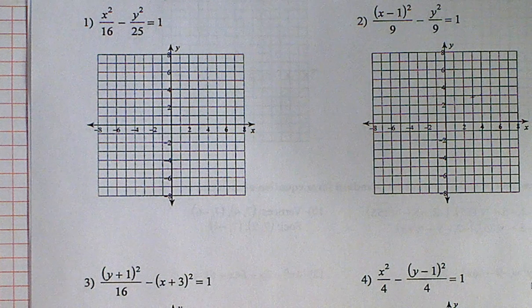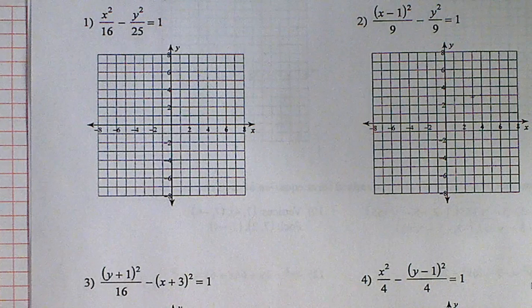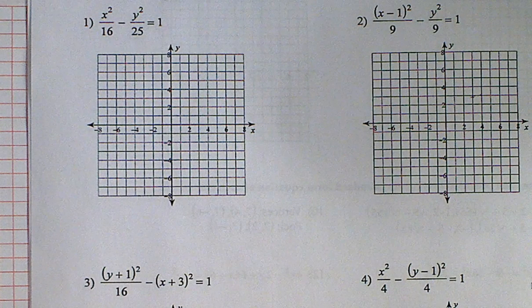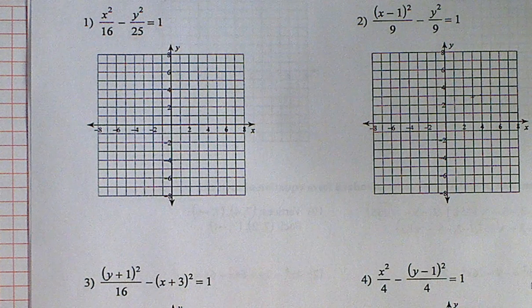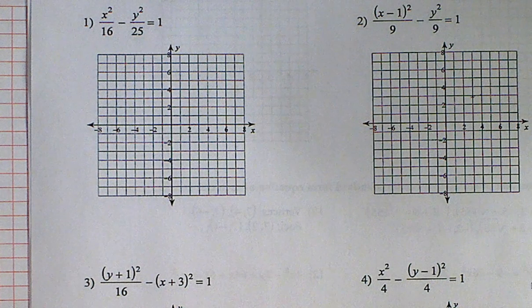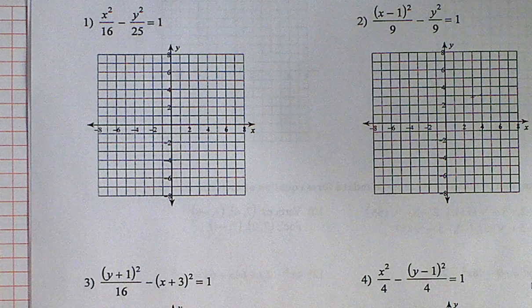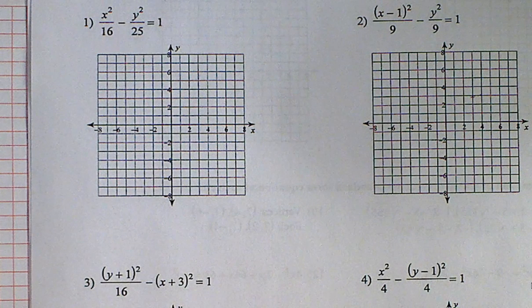The transverse axis is on the x-axis, so the transverse axis is 8. And the conjugate axis is on the y-axis. The conjugate axis is 10. The asymptote is plus or minus 5 over 8.